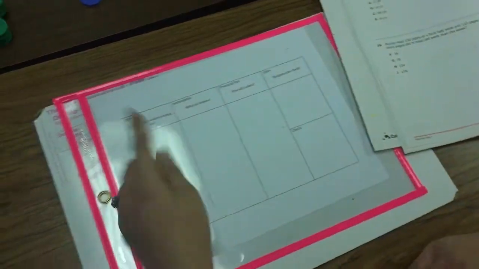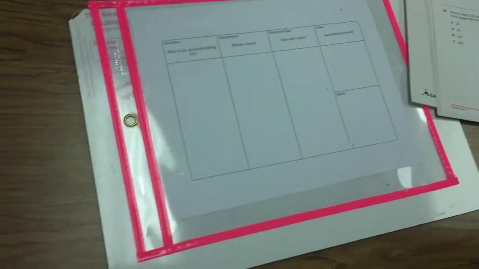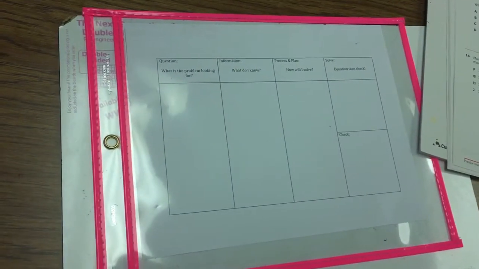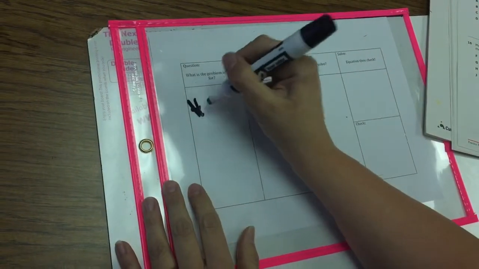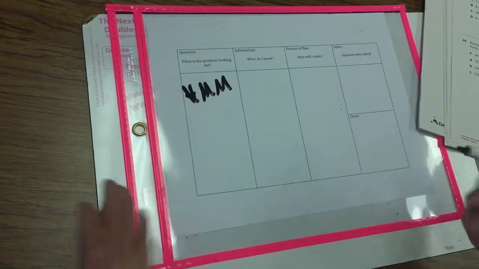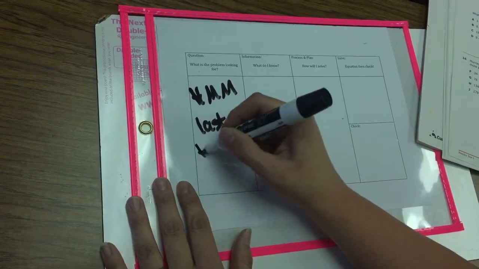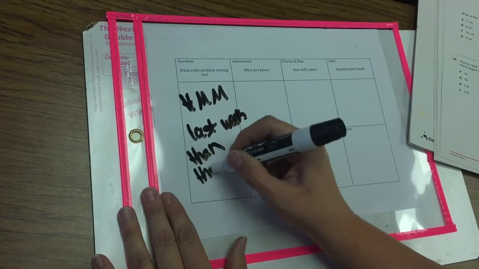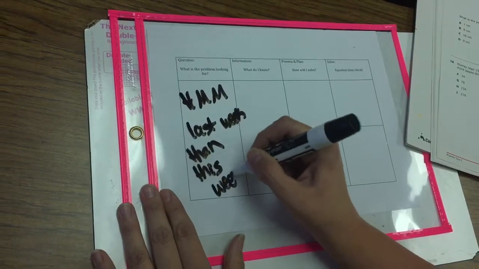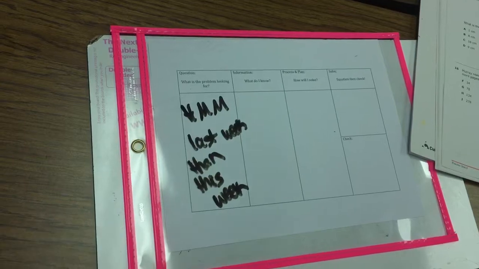And so first thing they're going to do is, okay, well, what's the question asking? It's asking how many more did he read last week than this week? And so we kind of abbreviate HMM would be how many more last week than this week. And so the kids, we talk about this a lot. They can already tell we're going to be comparing. We're comparing last week to this week.